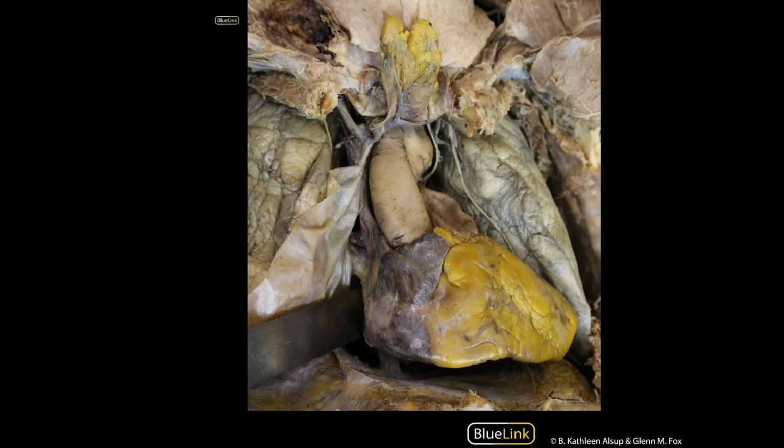This is the right anterior lateral view of the heart. We can better see the superior vena cava entering the right atrium from the top and the inferior vena cava entering the right atrium from the bottom. They're aligned but not connected. They carry deoxygenated blood into the right side of the heart.